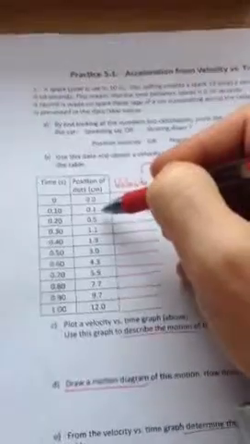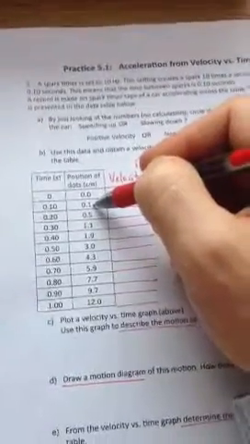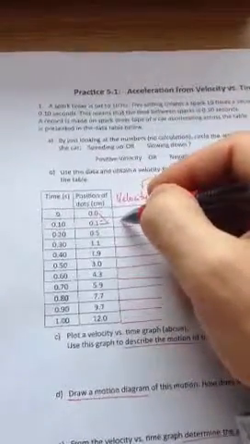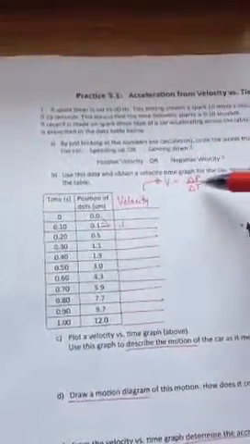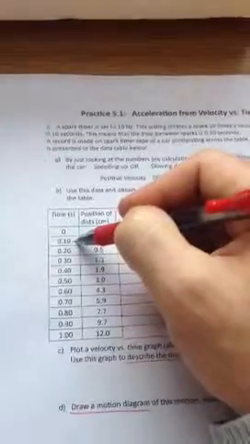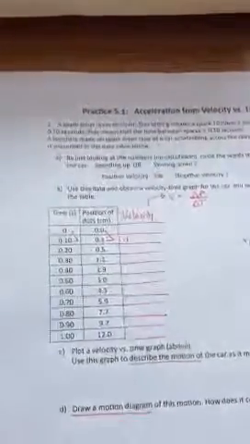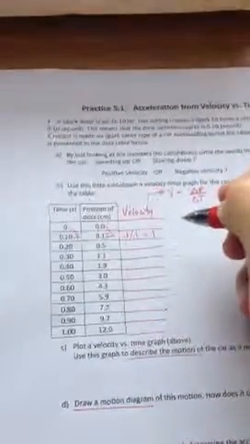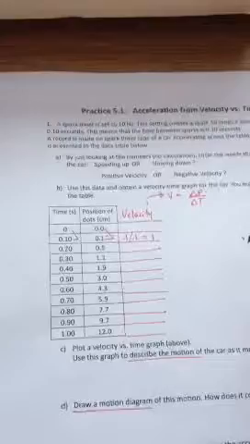So we were kind of making this sort of a symbol over here to help us. We did this minus that. So 0.1 minus 0 is 0.1. So that's my change in position, numerator, divided by change in time. So how much was the change in time? 0.1 minus 0. Your delta t is over there. So 0.1 divided by 0.1 equals 1 centimeter per second. Okay, do the same thing again.